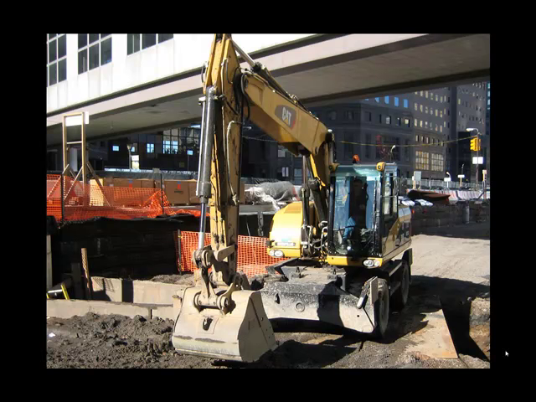Because it's on rubber tires, it also has outriggers. So for stability, you would put down the outriggers. That would also increase your capacity. If you're digging against some really tough resisting material, the outriggers will help stabilize the machine.